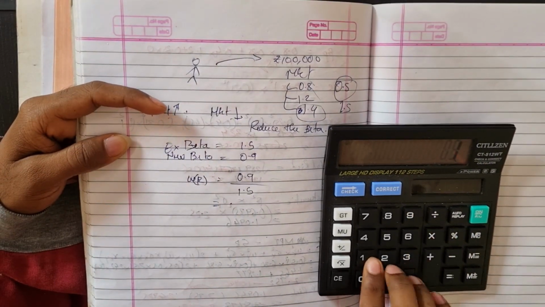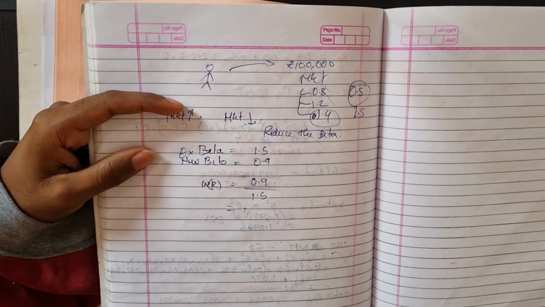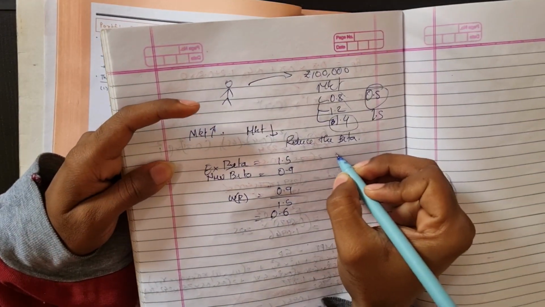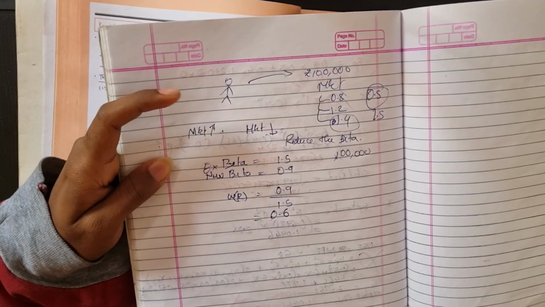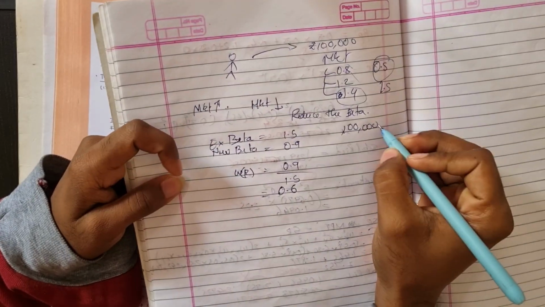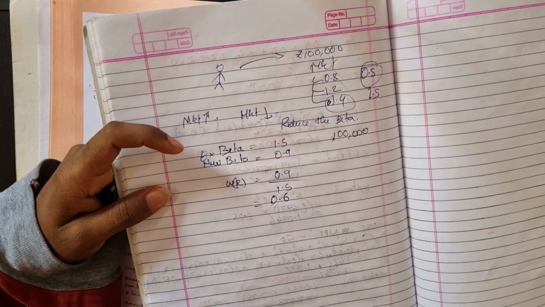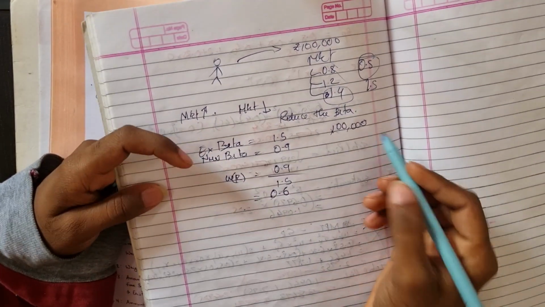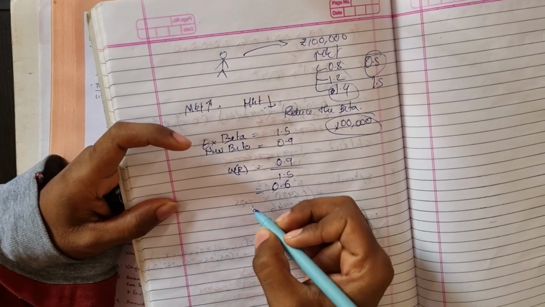0.9 divided by 1.5. Okay, it is coming to 0.6. Let's suppose I have invested rupees 1 lakh in the portfolio. Now what is the risky portion? Now we are trying to get the investment portion. We want to invest more in risk-free securities. So what we'll do, we'll assume this amount as 0.6.